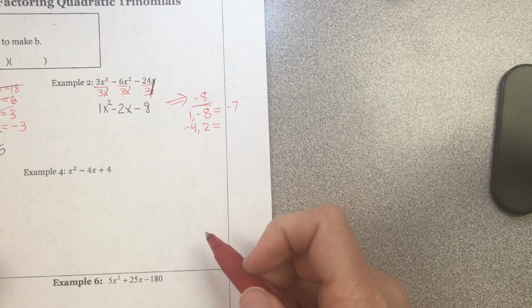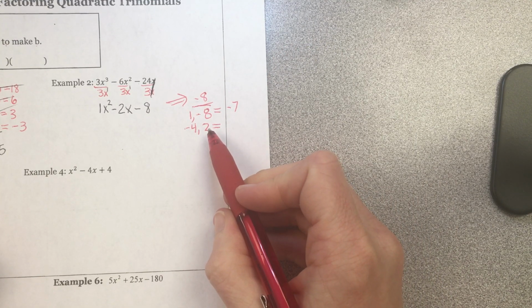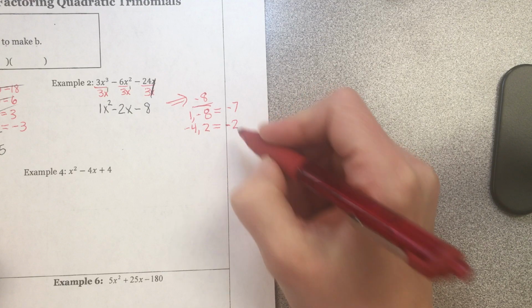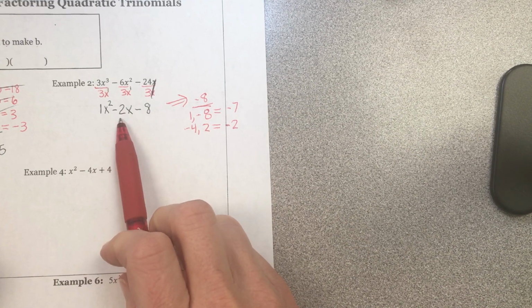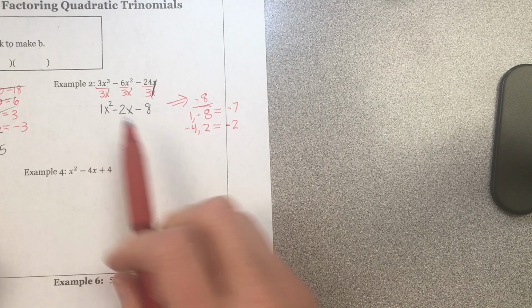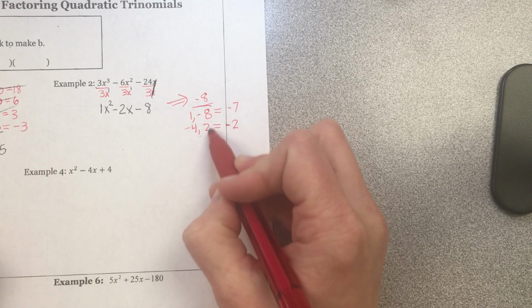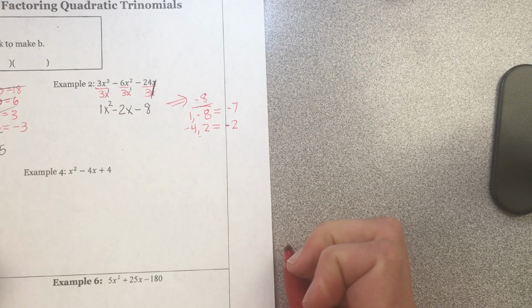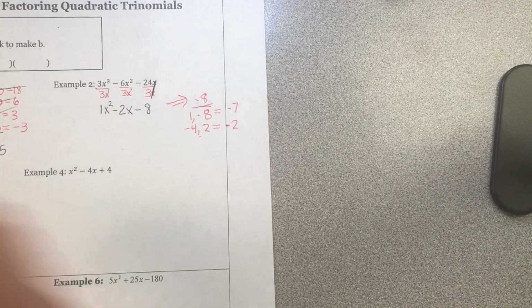Negative 7. You may use your calculator. What's negative 4 plus 2? Okay. Look in the middle. That's what we want. What do we want in the middle? Negative 2. So this one will work. The negative 4 and 2 is perfect. That's exactly what we want.